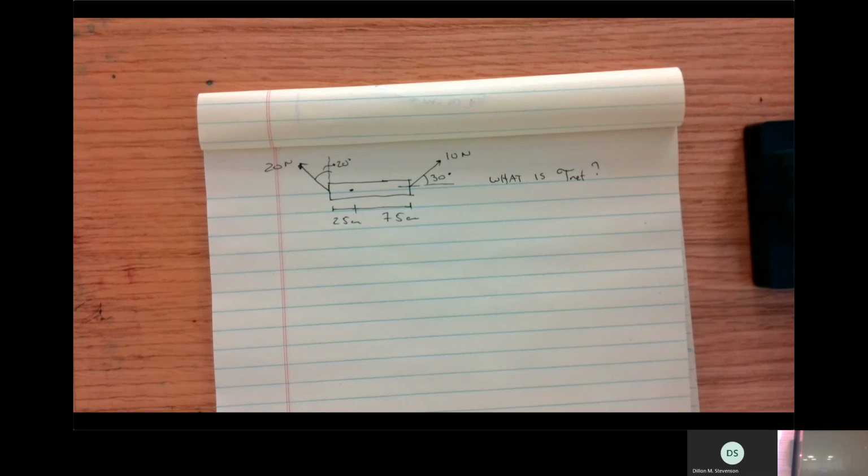Be careful with the angle. Yeah, oh, you drew it, okay. I can draw it different.